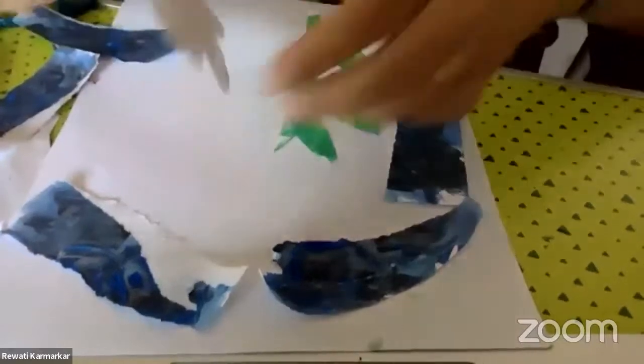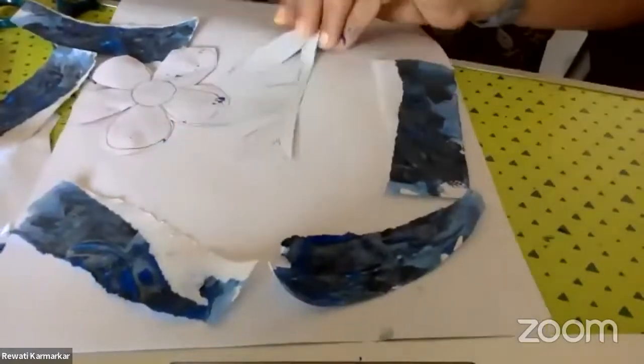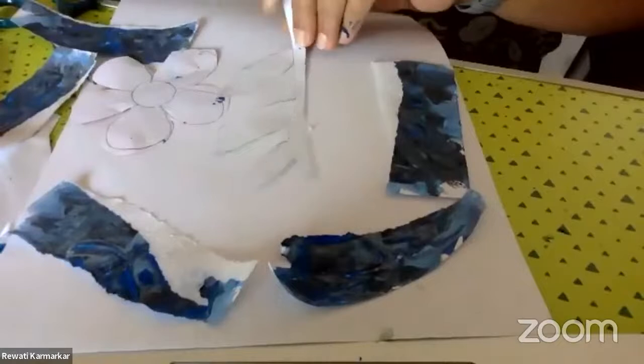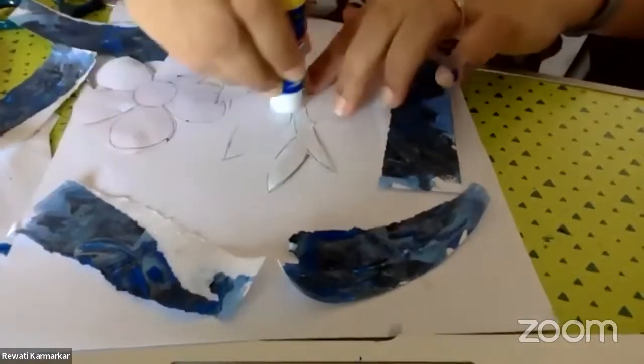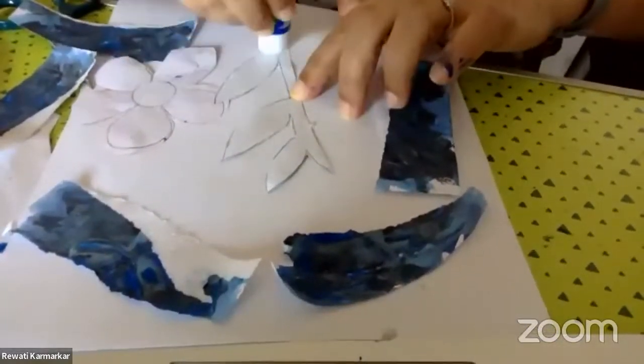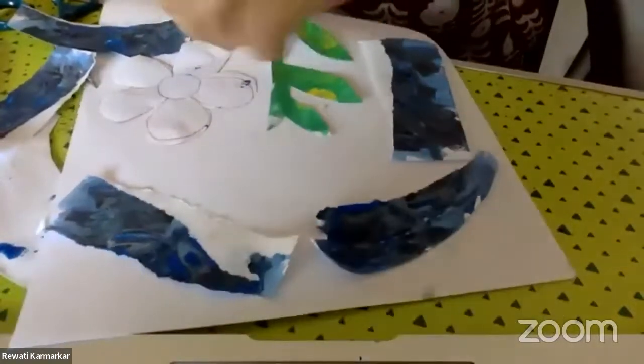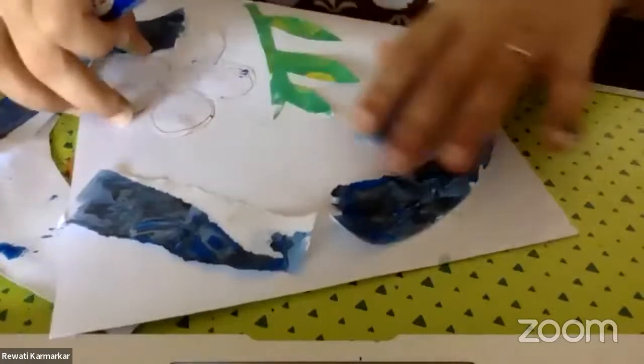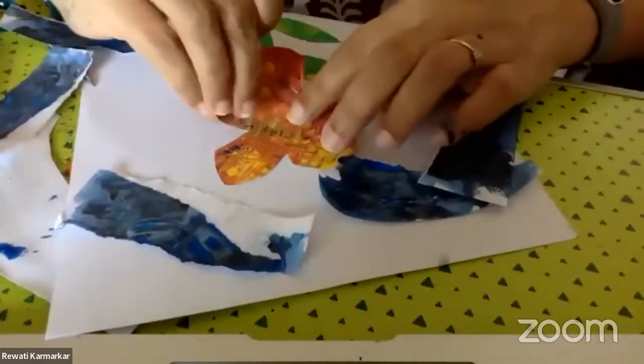Because what are we taught for painting? Always paint within the lines. Always use only one shade, right? So now you see how pretty you get all the shades, all the textures, designs, whatever you want.